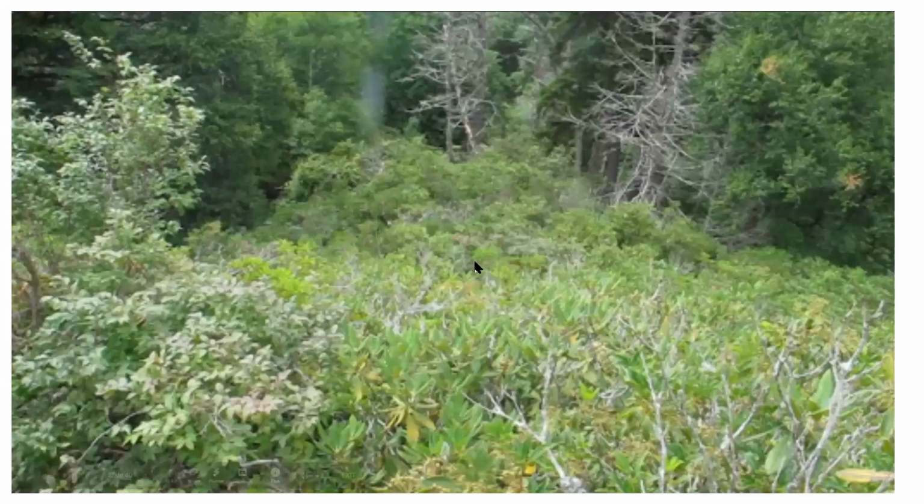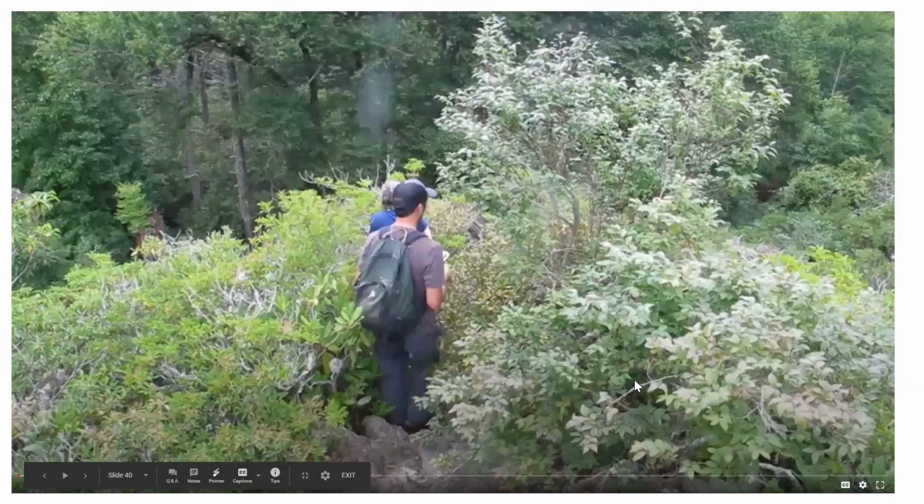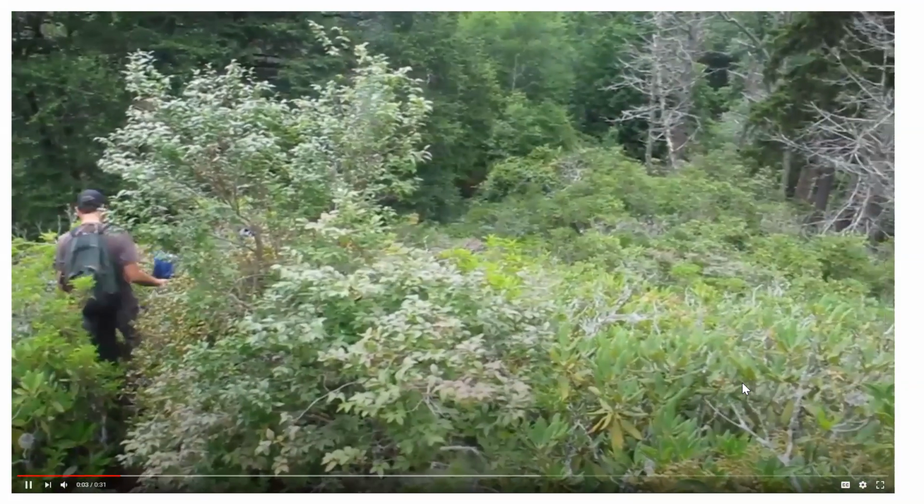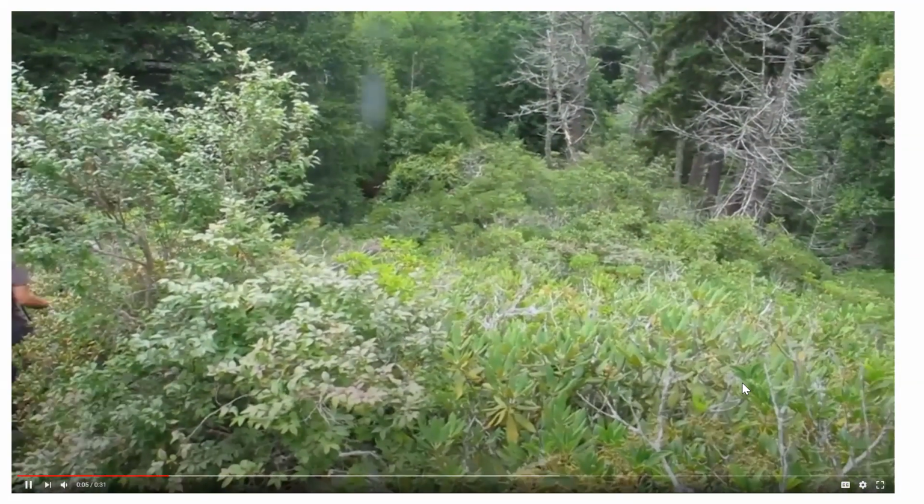So this is a video that I took of inside of the heath bald, or actually on top, watching my students go down. This is a heath bald we had to crawl through to really get a sense of it.